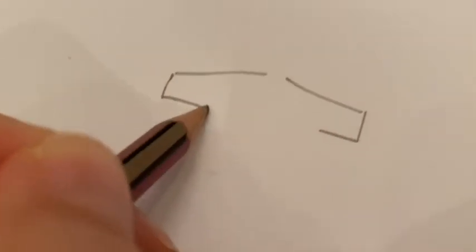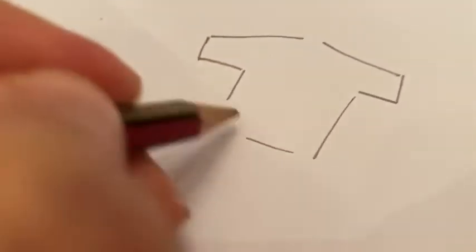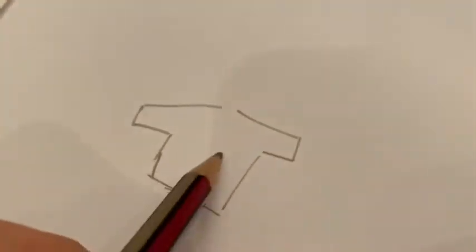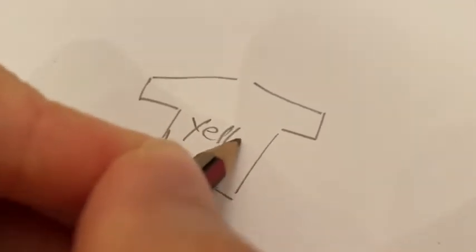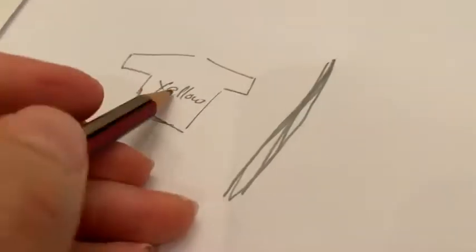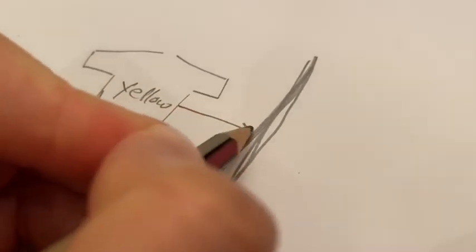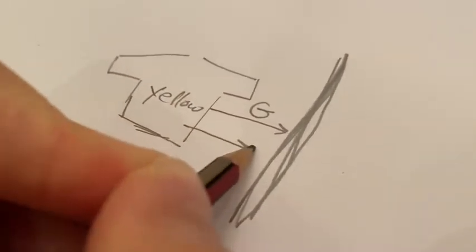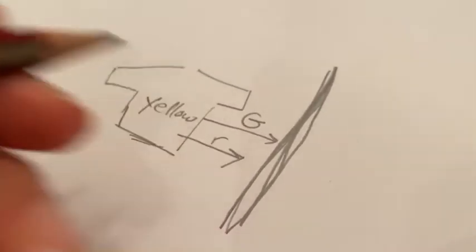I'm not a good drawer, but anyway, if this is yellow and you put a red filter, the yellow will only give out the green and the red, right?